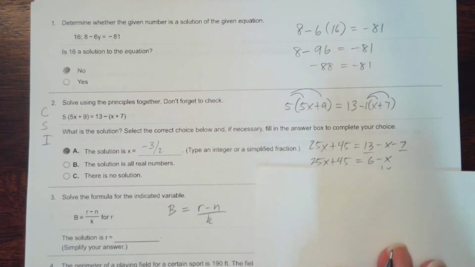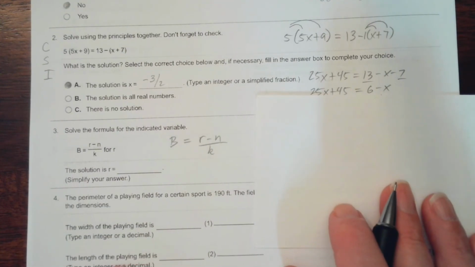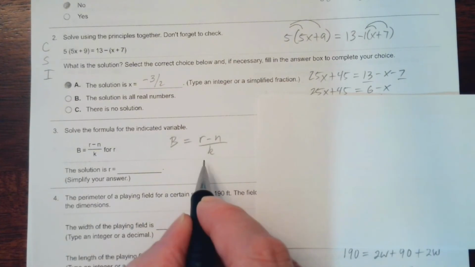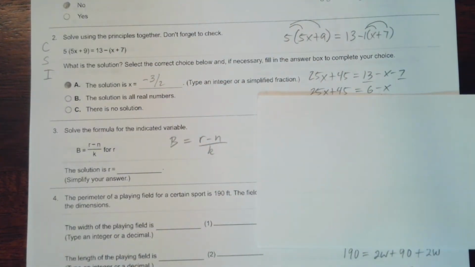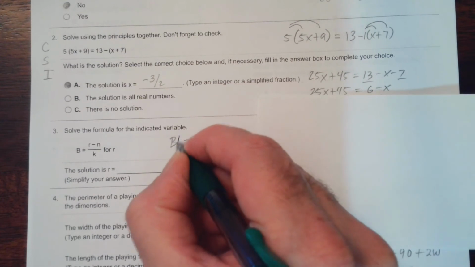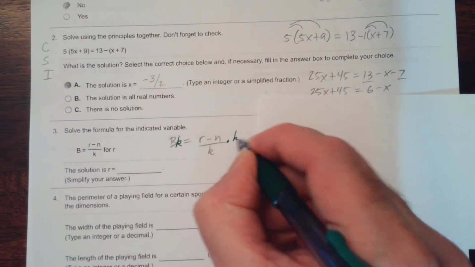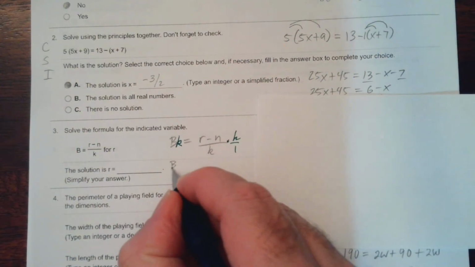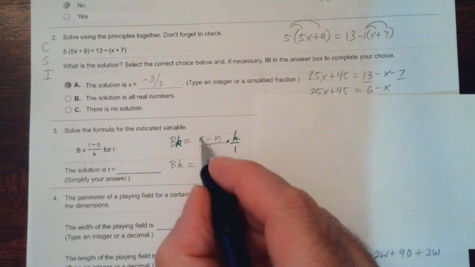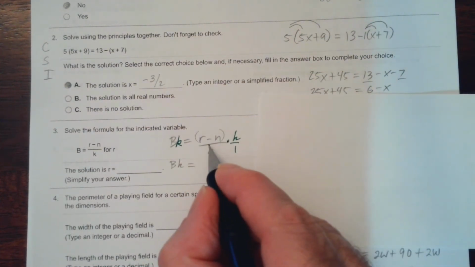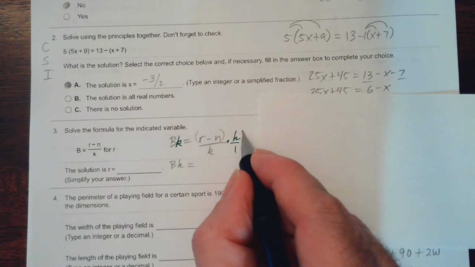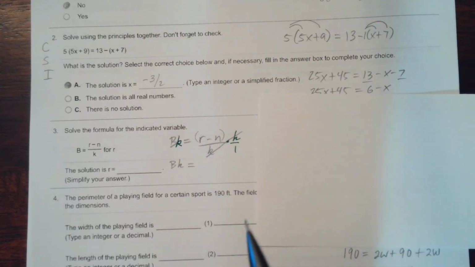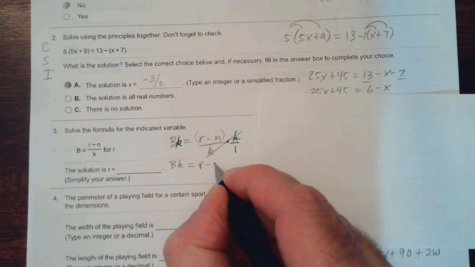All right, let's look at number 3. So here we need to rearrange this equation so that it's solved for r. So thinking back to CSI, we have fractions to clear here. That's what we want to do first. So I'm going to multiply both sides by my LCD, which is just k here. Now on the left, we're going to get bk. On the right, now notice you got to multiply k times this numerator. We don't really want to distribute that because these k's cancel. We're left with r minus n over 1, or just r minus n.